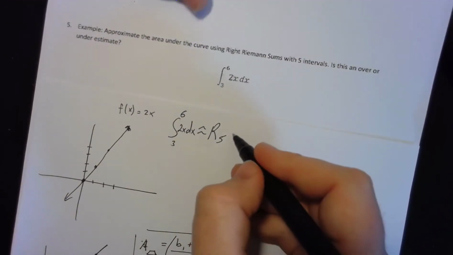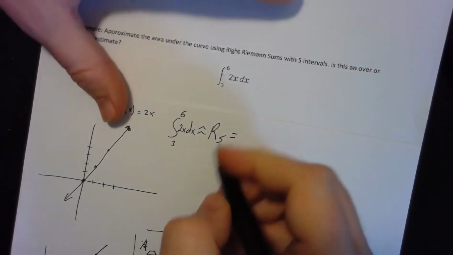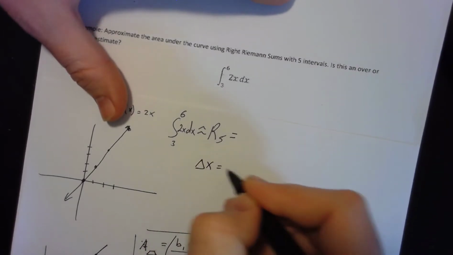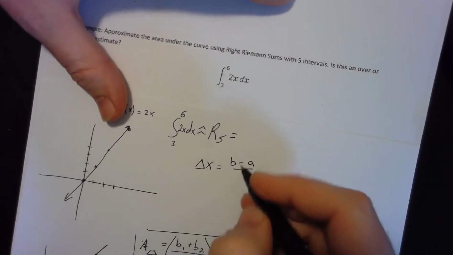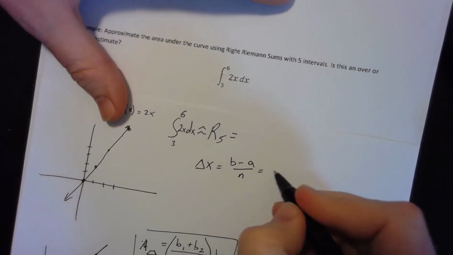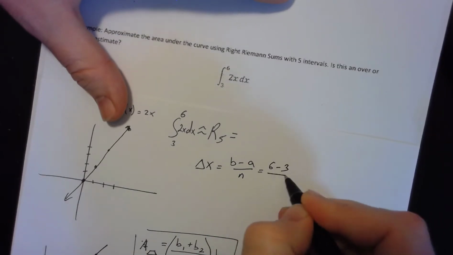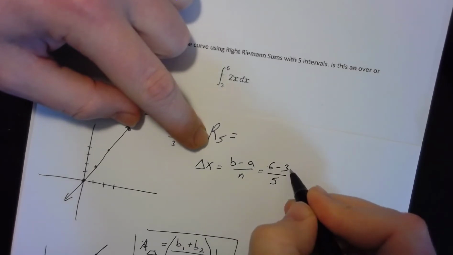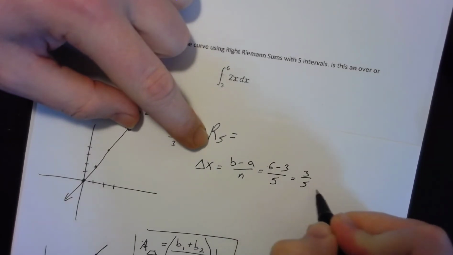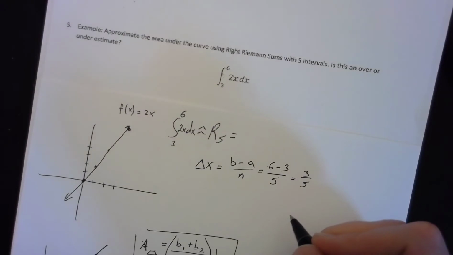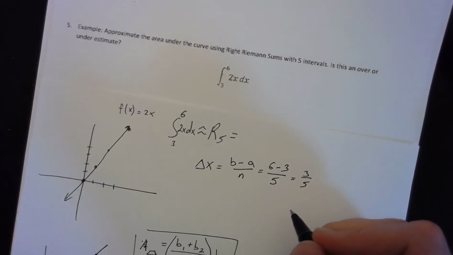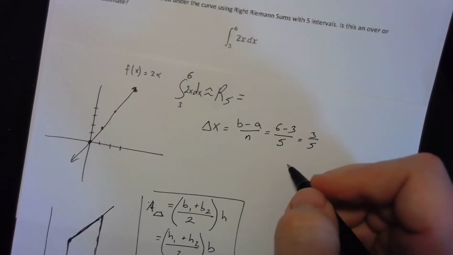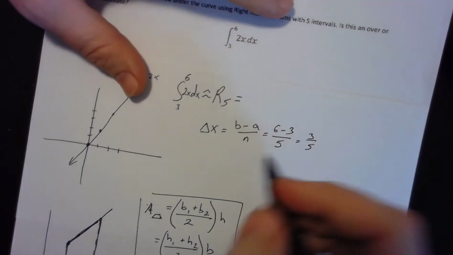So that means that I need 5 intervals. Okay, well I'm going to start off with finding my delta x, which is, again, remember, b minus a divided by n. b is 6, a is 3, n is the number of intervals I'm playing with, which is 5. So that's 6 minus 3, which is 3, divided by 5. So this right here is my delta x. Now that's an uncomfortable looking delta x. Do not overcomplicate this information.